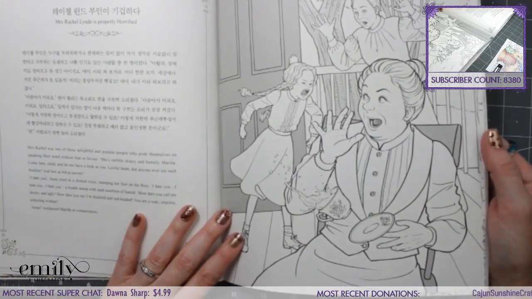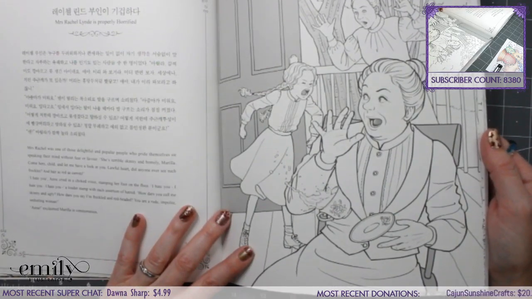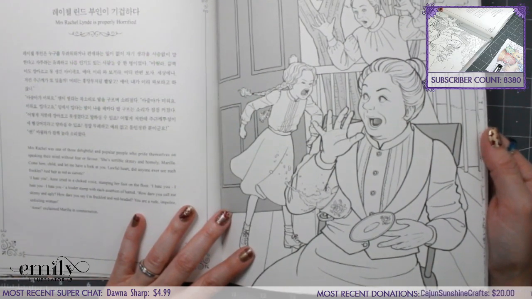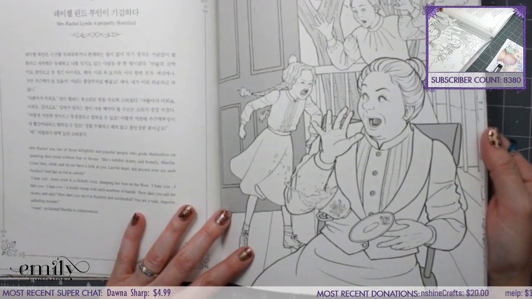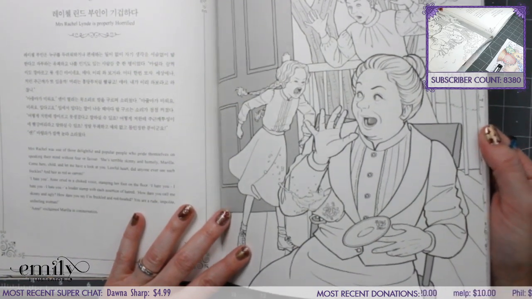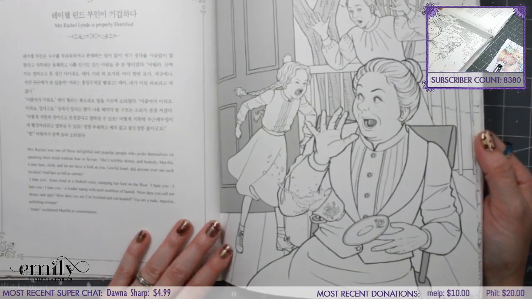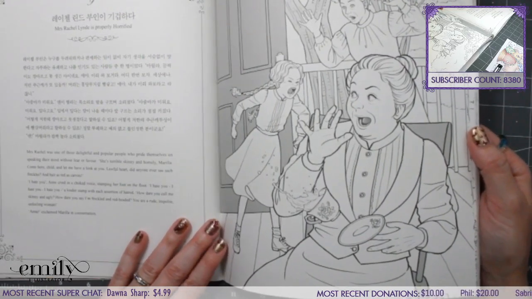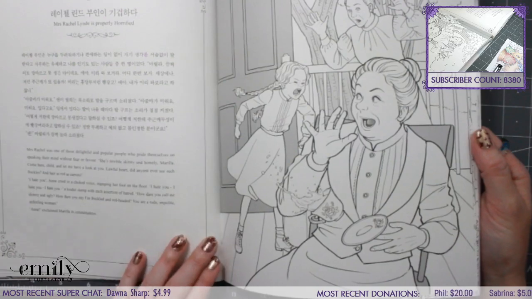Now it's the one where she meets Rachel Lynde and says, Rachel is one of those delightful and popular people who pride themselves on speaking their mind without fear or favor. She's terribly skinny and homely, Marilla. Come here, child, let me have a look at you. Lawful heart, did anyone ever see such freckles and hair as red as carrots?